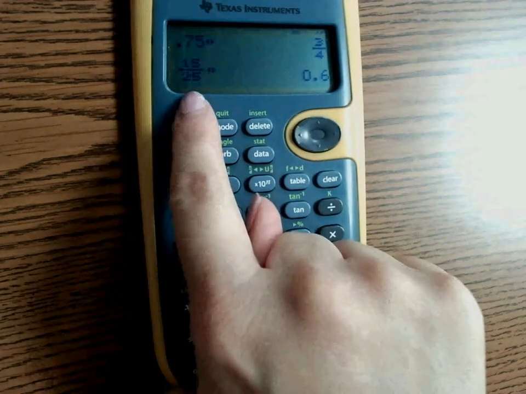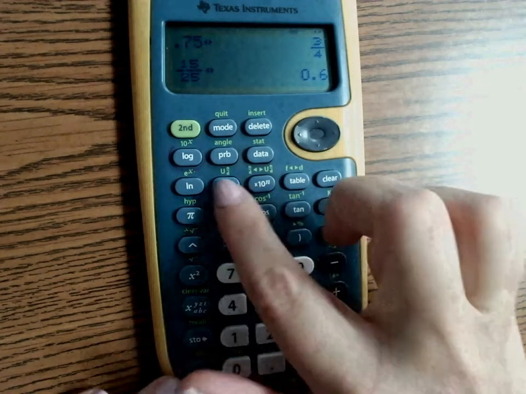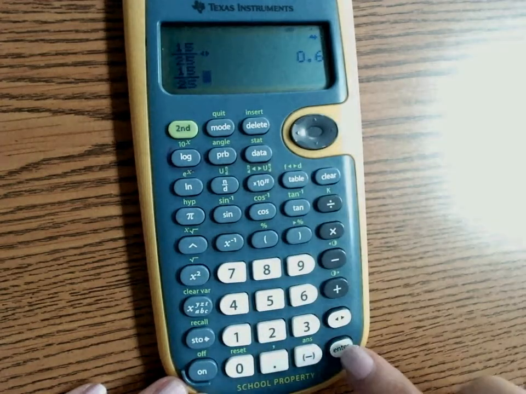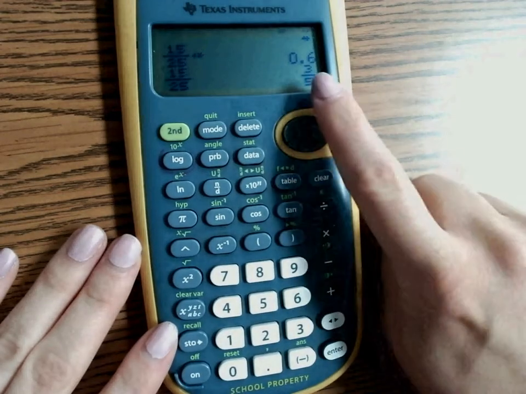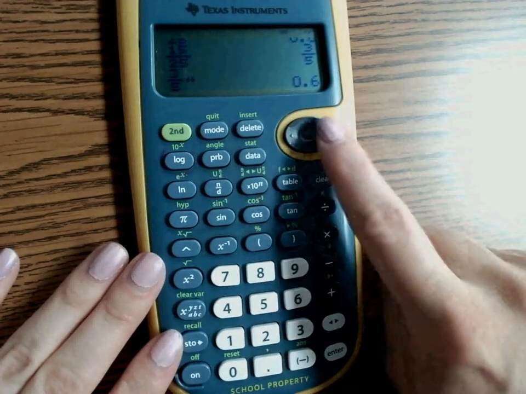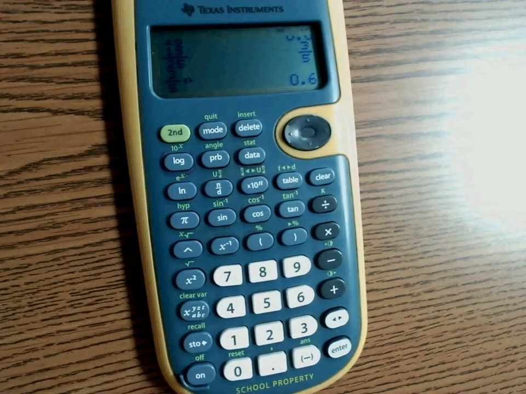Now notice 15 over 25, you guys should remember from 6th grade, 15 over 25 is not simplified. So let's say I wanted to go ahead and simplify 15 over 25. I could type in 15 over 25, and if I hit enter, it's going to simplify it for me, 3/5, which is also the same thing if I convert it, hit my conversion button, to 0.6. So those are the main tools that we utilize when we're dealing with fractions and decimals.